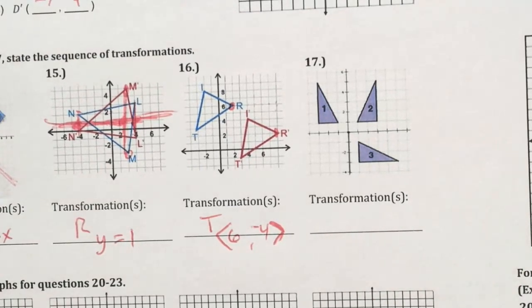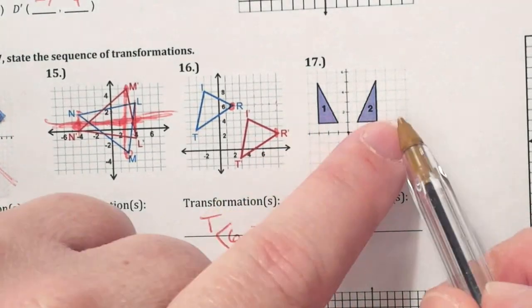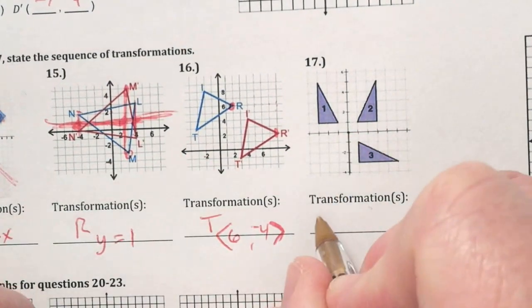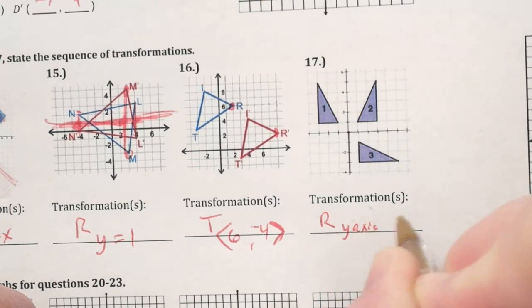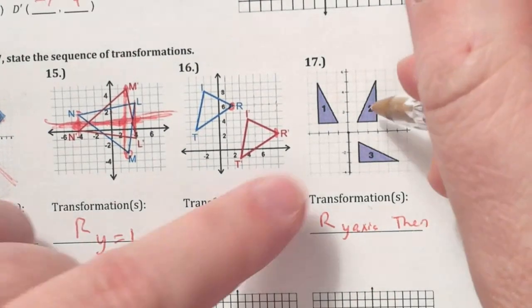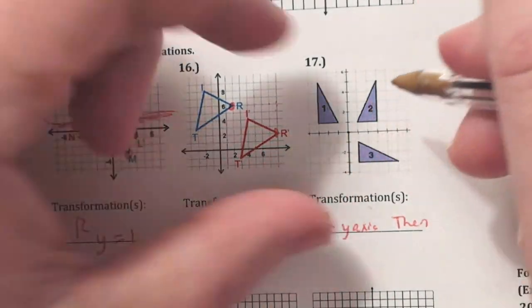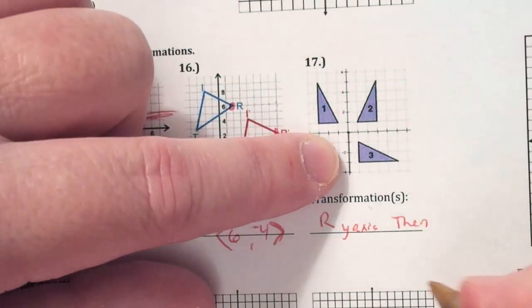And this one, we did a couple of different things, didn't we? All right. So the first thing, this is 1, this is 2. The first thing we did was reflect over the y-axis. Then right here, how do we get from 2 to 3? That is a rotation.